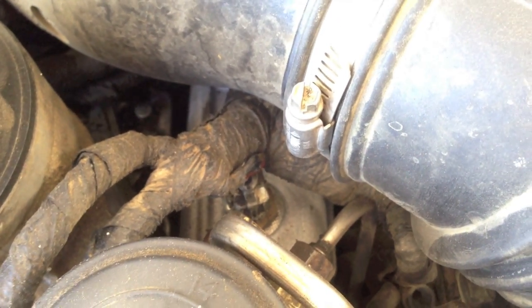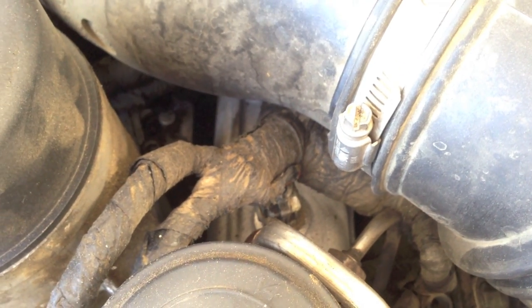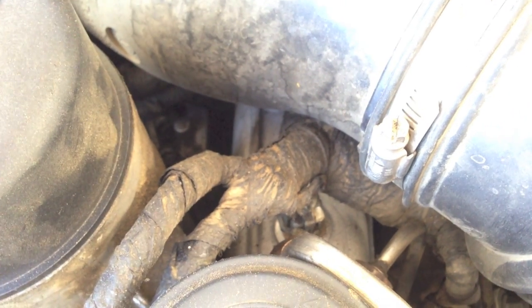So anyhow, hopefully that helps you sometime when you get one of these things where you're getting a code, but yet when you watch the PID, the temps seem right. So make sure you look at voltage on these things.